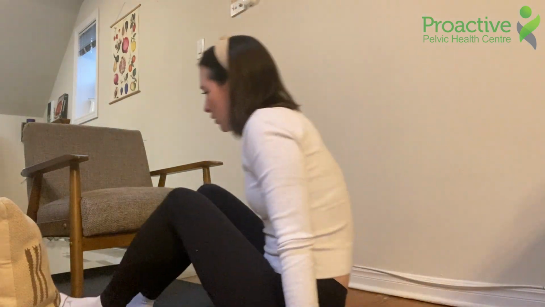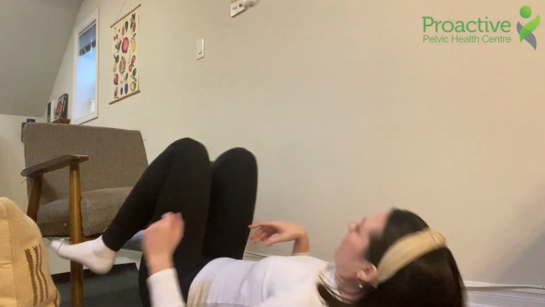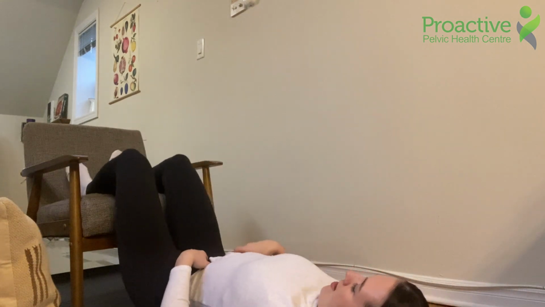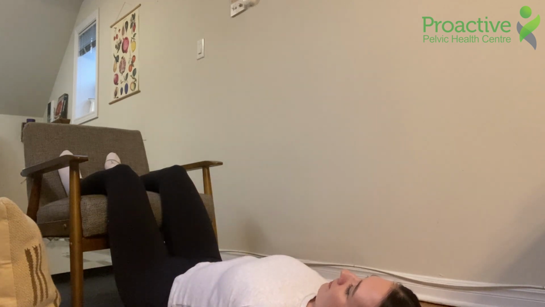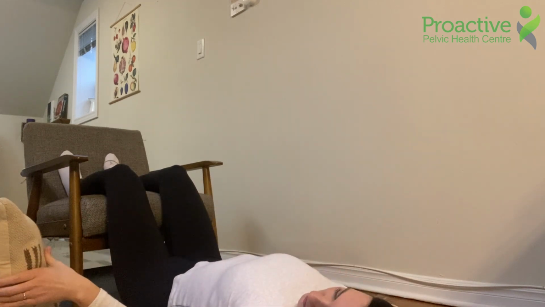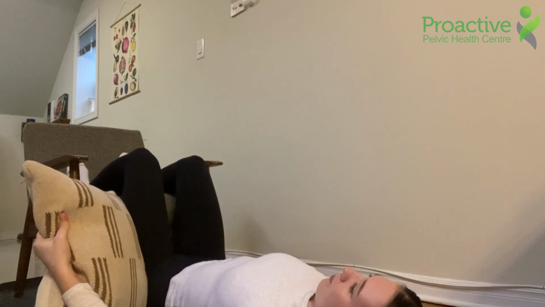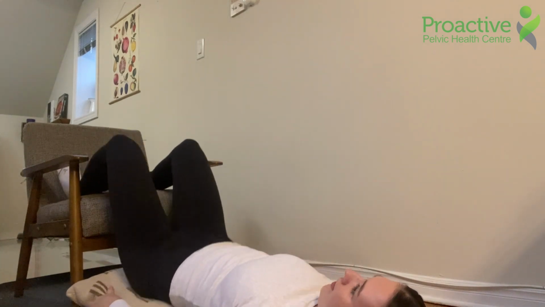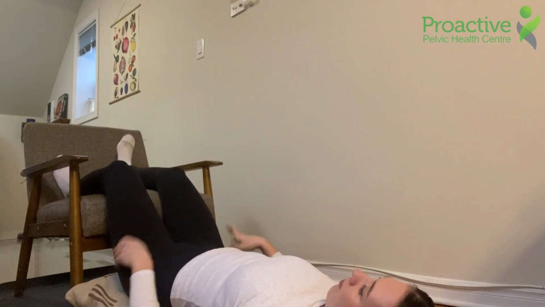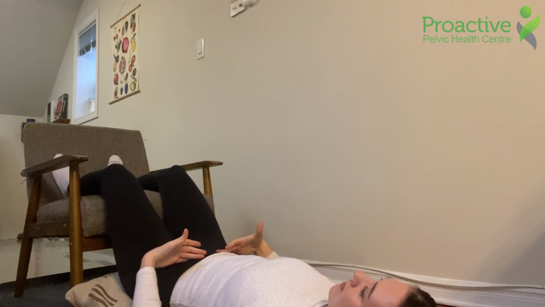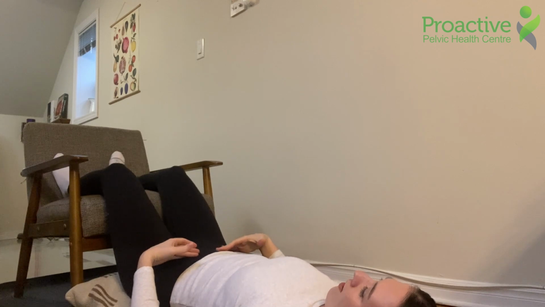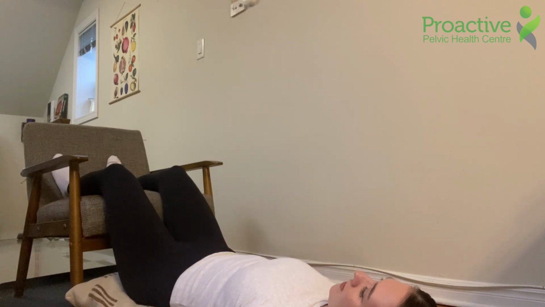So I'll get situated laying on my back here, and then I'm just going to bring my calves up on the chair so that my shins are nice and parallel with the ground. Another thing you can do is prop a pillow under your hips. And this is really helpful for menstrual cramps or any pelvic heaviness because it just kind of creates this angle where I'm really relaxed through my pelvis in this position.